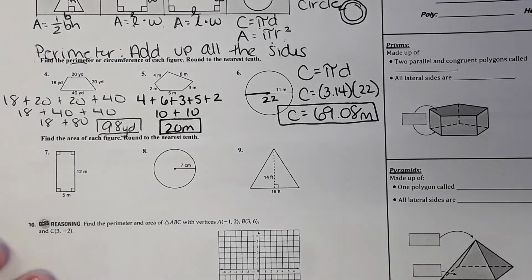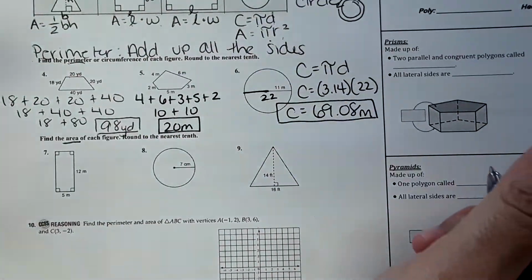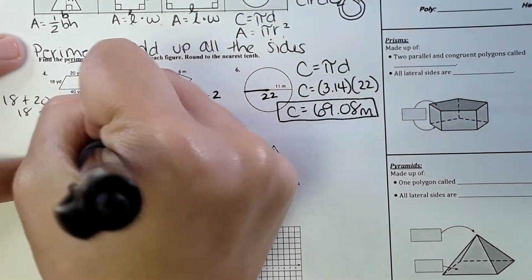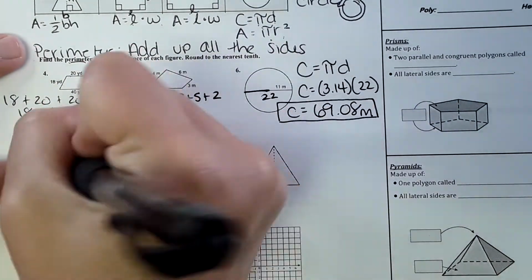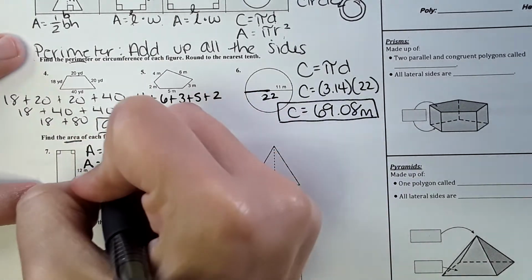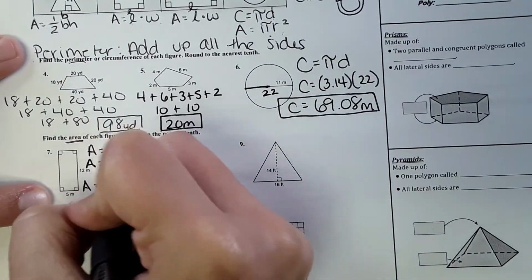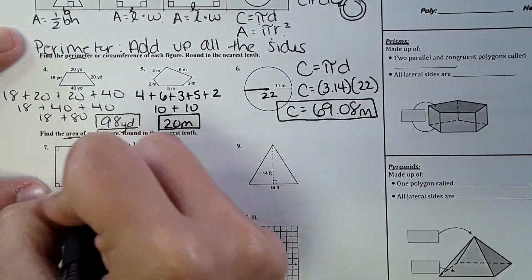Pretty easy so far, right? Now we're going to look at area. Again, just review. Area of a rectangle would be length times width. So here we would have 12 times 5 or 5 times 12. It really doesn't matter. And the area equals 60 meters squared.